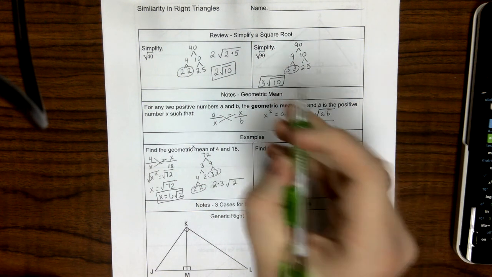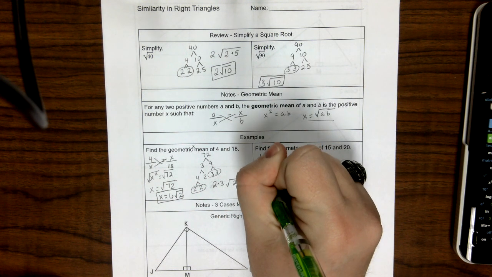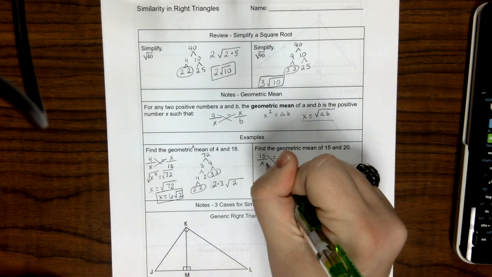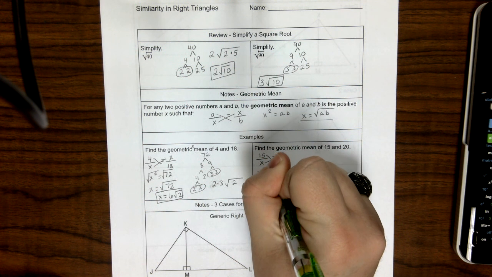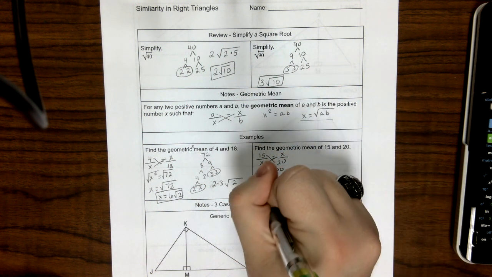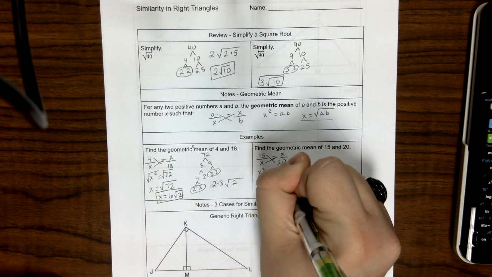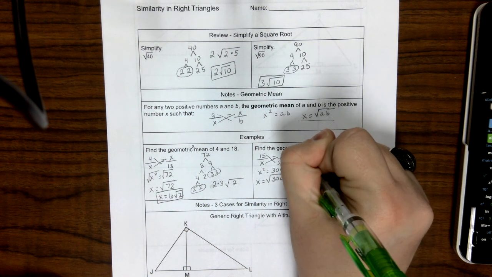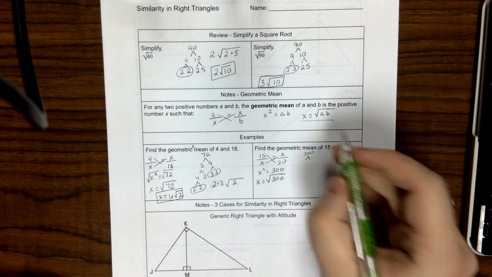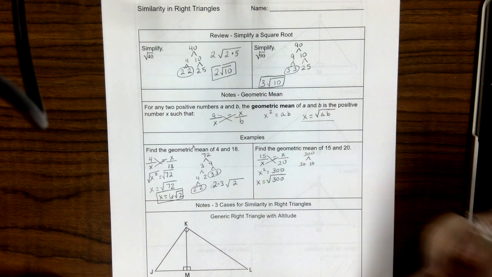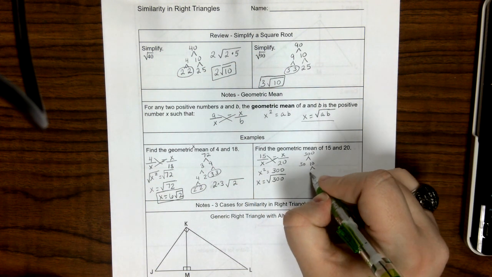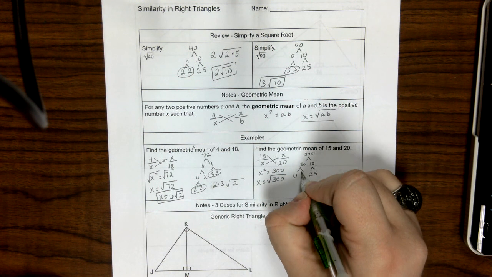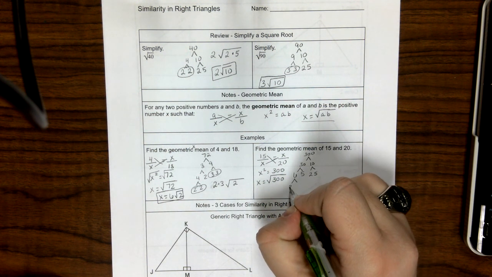All right, same thing, but for 15 and 20. So 15 over the mean equals the mean over 20. Cross multiply. X squared is 15 times 20, which is 300. So x will be the square root of 300. So now we'll do a factor tree with 300. So I started at 30 and 10 because I know 30 times 10 gets me 300. 10 goes to 2 and 5. 30, that's 6 times 5. And 6 is 3 and 2.